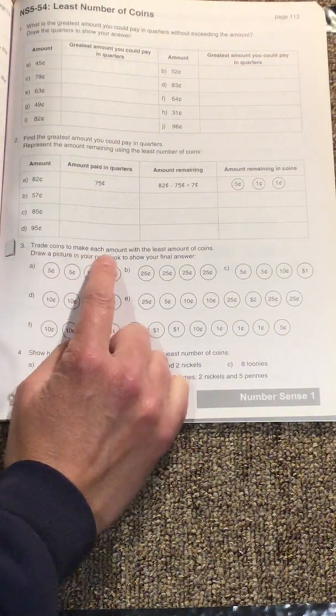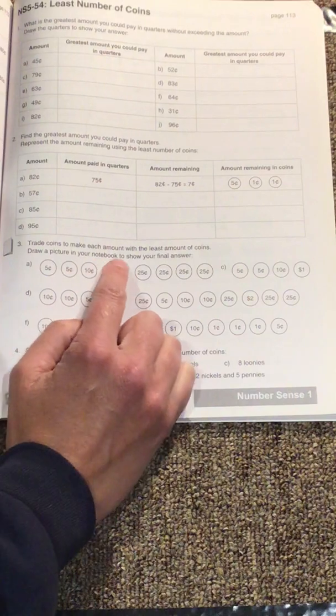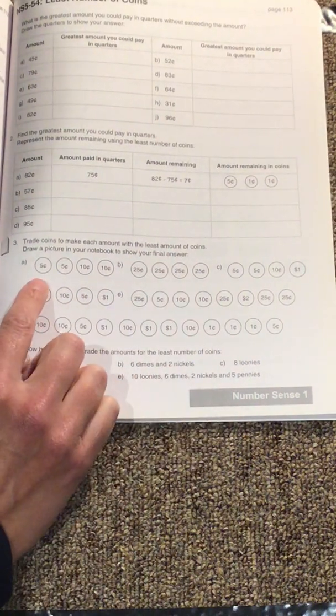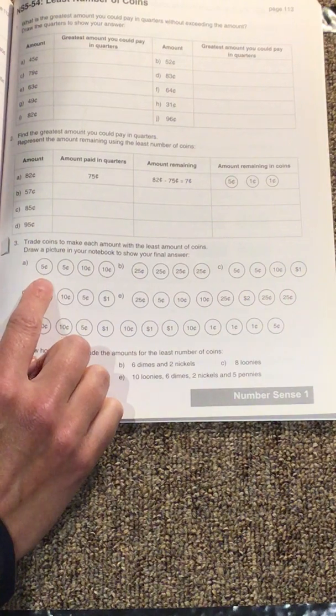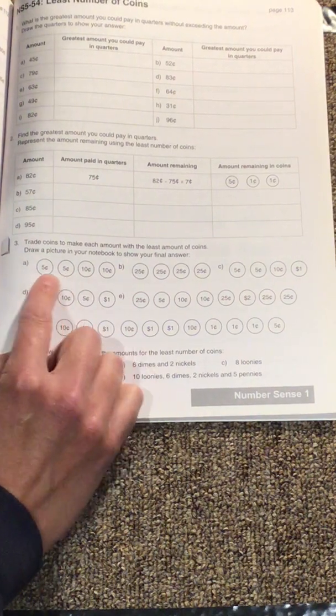Trade coins to make each amount with the least amount of coins. Draw a picture in your notebook to show your final answer. Now you don't have actual coins to trade in here, so you're going to have to use imaginary ones, which isn't ideal. If your parents have some change kicking around, or you could make some little paper coins.